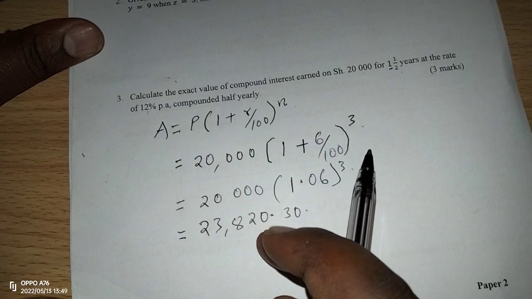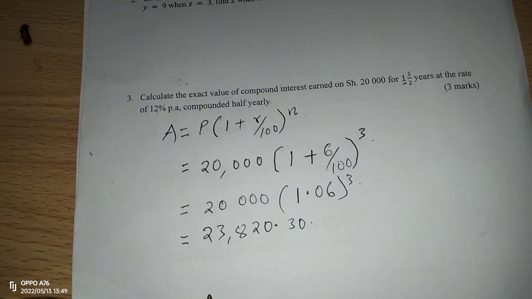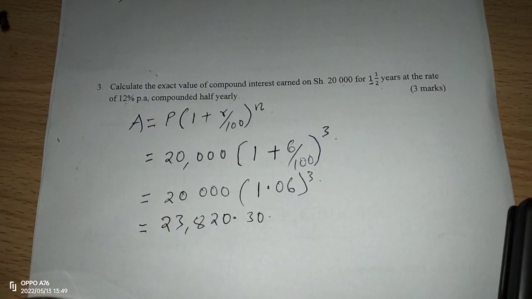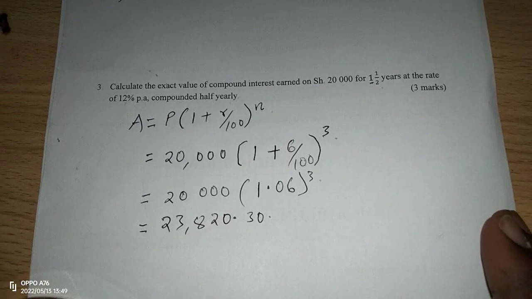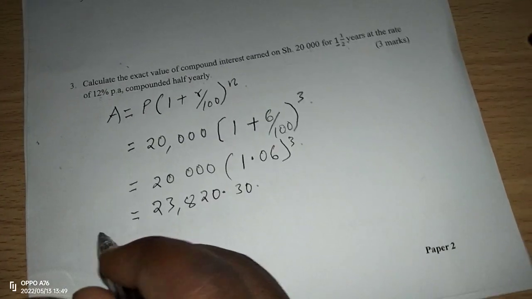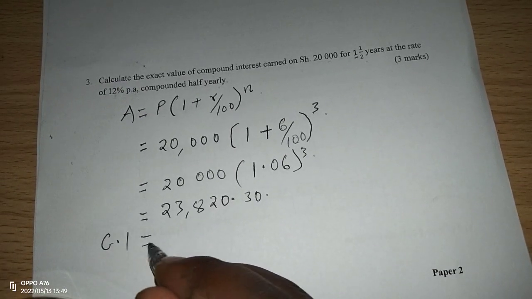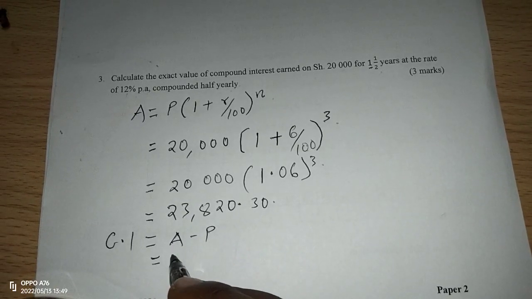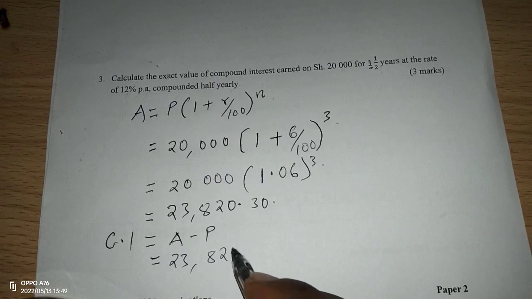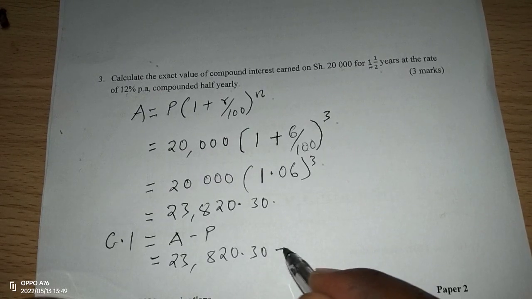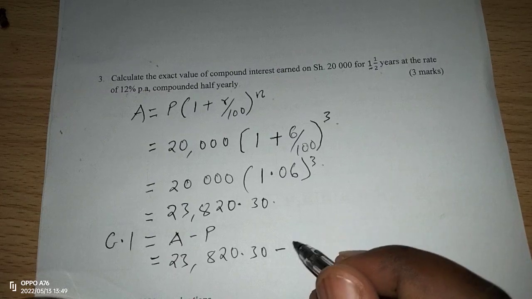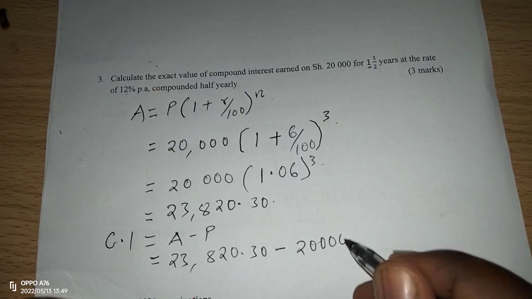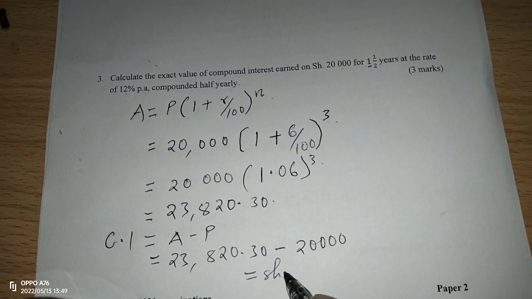So this amount contains the interest which has been earned on the money, and also the principal which was deposited in the given bank. Therefore, we can now get the compound interest by subtracting the principal which was deposited from the total amount: 23,820.30 minus 20,000. So this will be the amount of interest that has been earned.